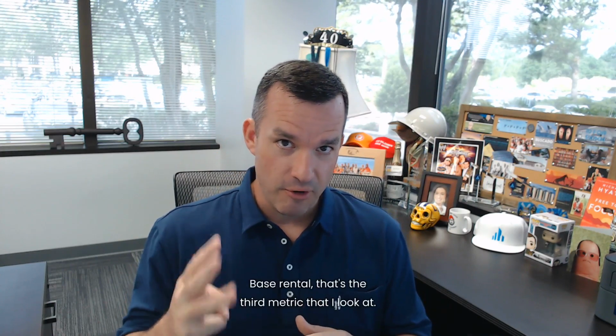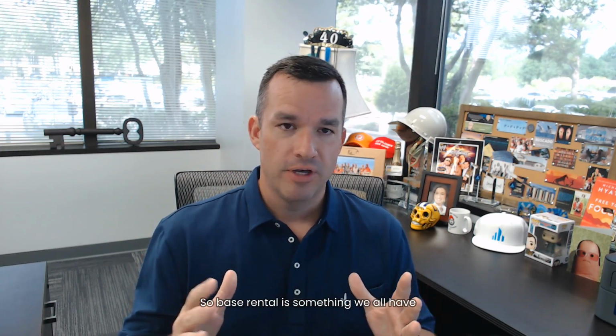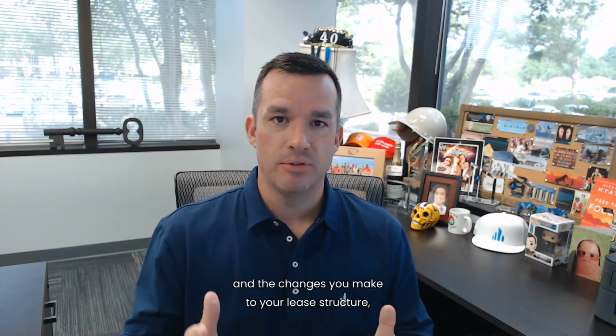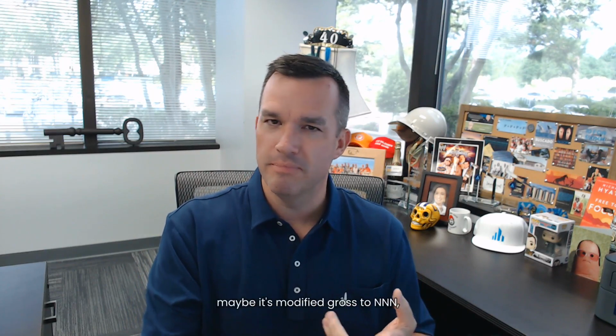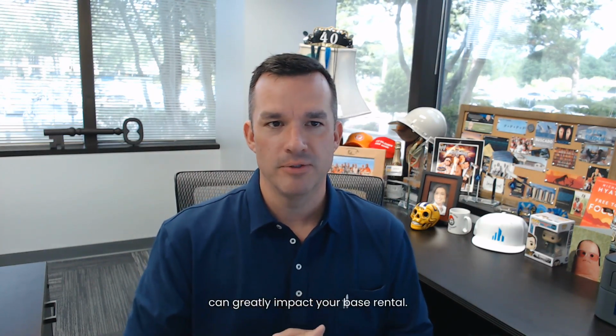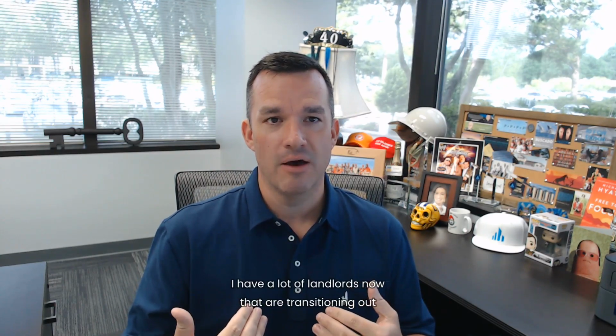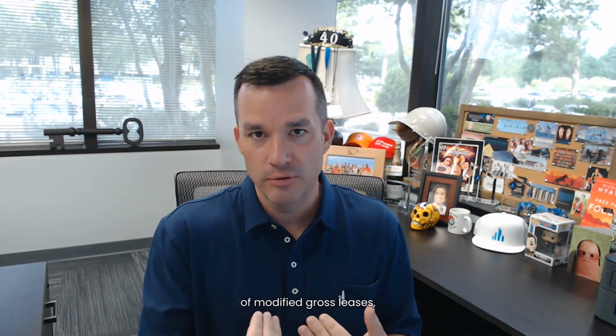Base rental, that's the third metric that I look at. So base rental is something we all have, and the changes you make to your lease structure, whether you're going from a gross lease, maybe it's modified gross, to triple net, can greatly impact your base rental. I have a lot of landlords now that are transitioning out of modified gross leases.